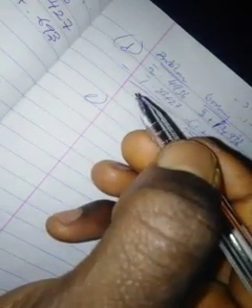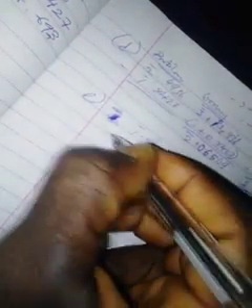Right. And let's take one more. That is E. The E says bar 1.5606 minus bar 3.8265.